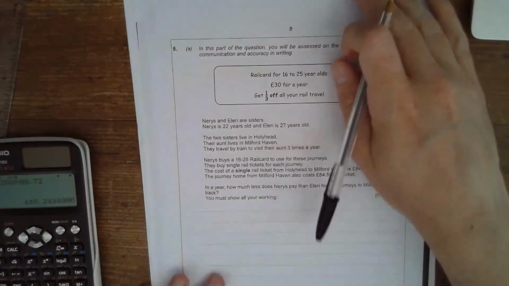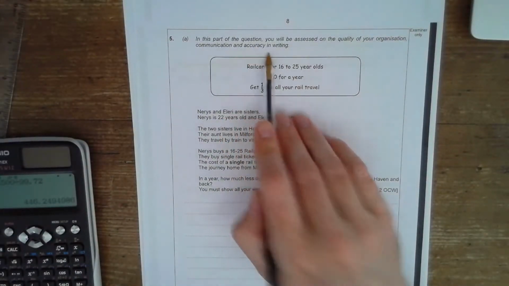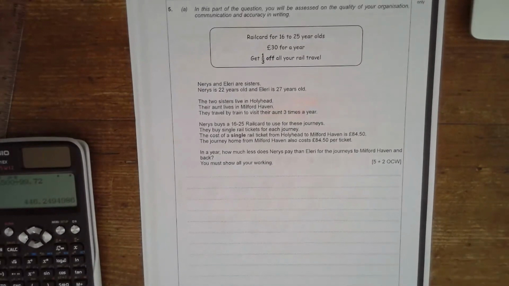Okay then, over the page, we are assessed this time on the quality of our organisation, communication, accuracy in our writing, okay? We don't need to write an essay for this, but we do need to show any pound signs, any weight signs if that was appropriate. And just have little arrows explaining why you've done calculations. Don't have any calculations you just put into calculator, write them all down onto your paper.